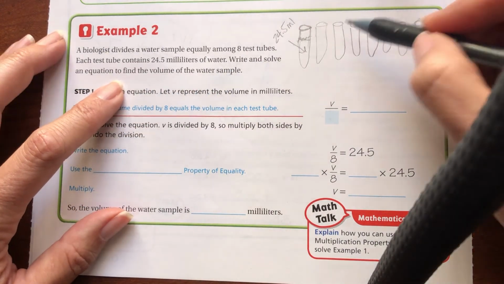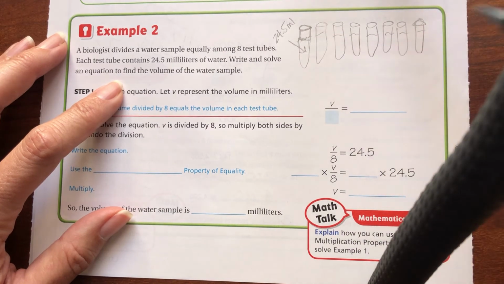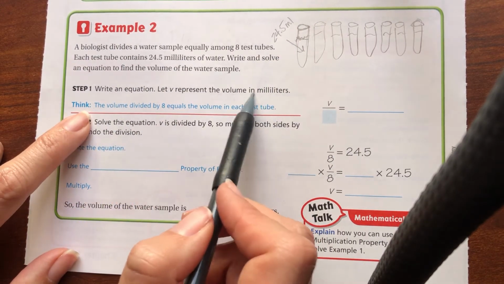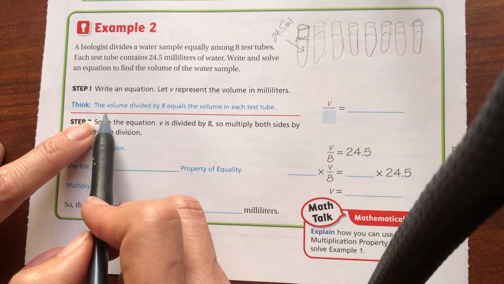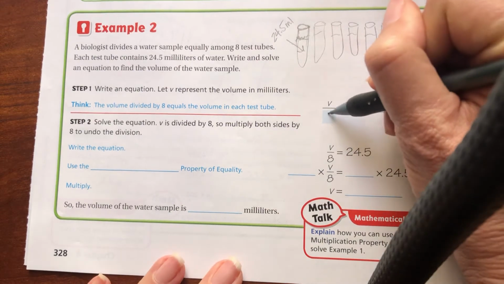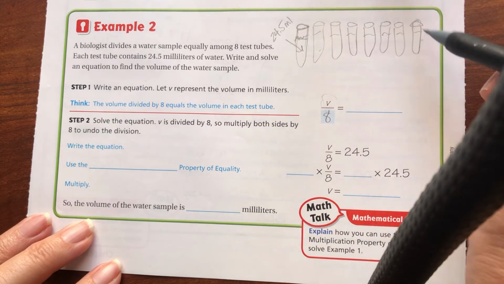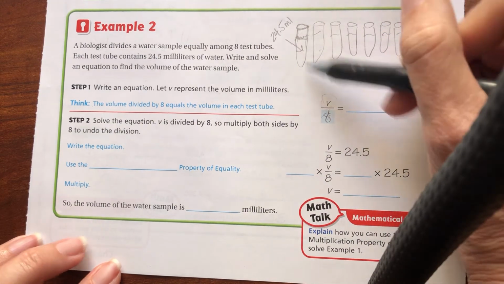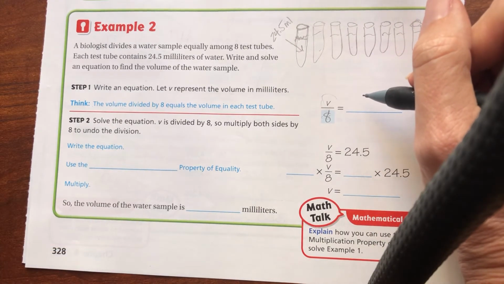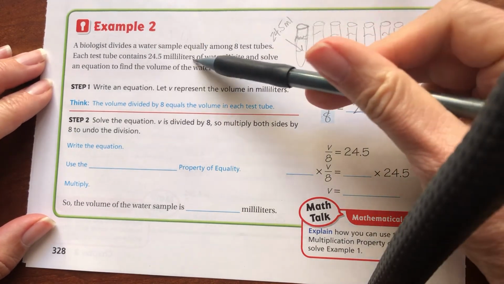Okay, so what we're trying to find out is how much there is if we have all of them. All right, how much water? Write an equation, let V represent the volume in milliliters. The volume divided by 8 equals the volume in each test tube. All right, so this is the total volume of all 8 of them. Then divide it by 8 because there are 8 of them. Each of them has 24.5 milliliters.